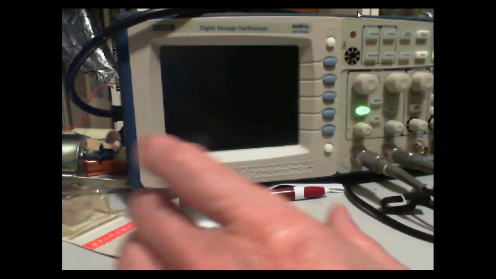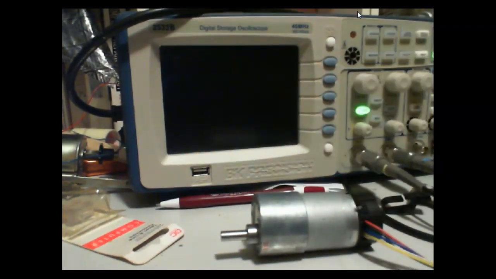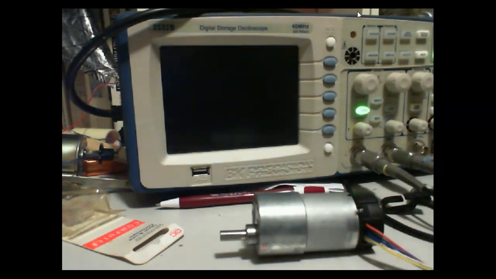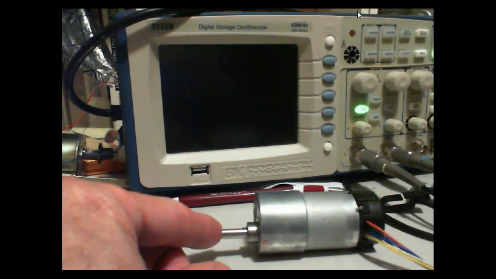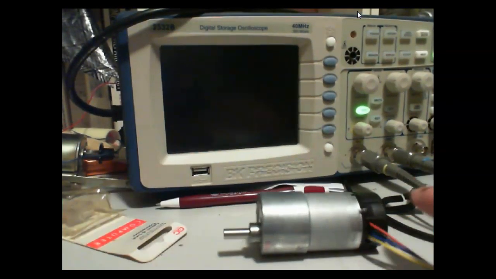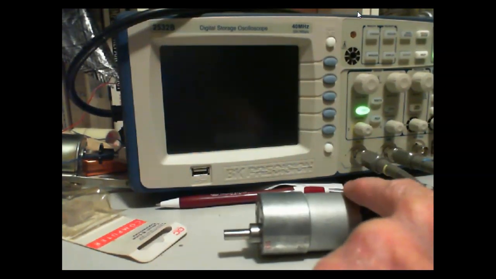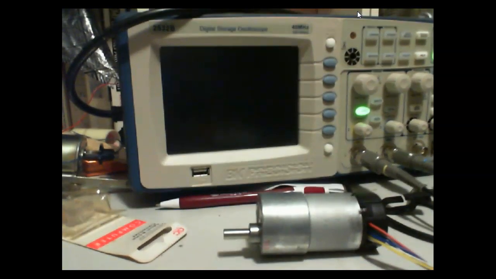Now the problem is that we're running this through a gearbox. You can probably hear the motor, but out here at the gearbox it's running really, really slowly. So when I sense the speed, I'm not going to see what the motor's doing. I want to know what the shaft is doing right here, how fast it's running.